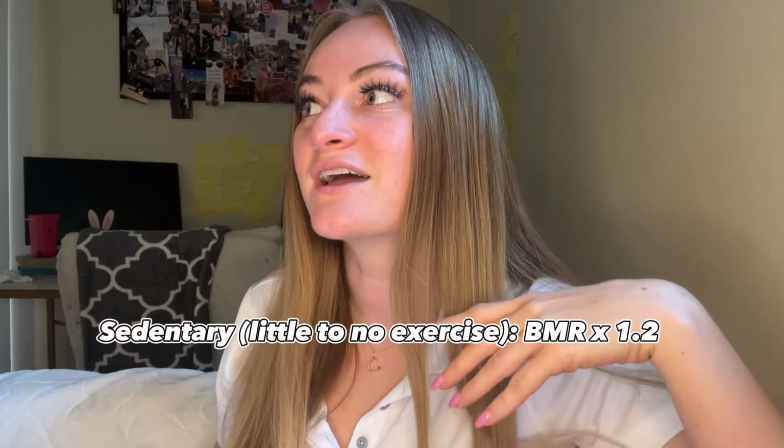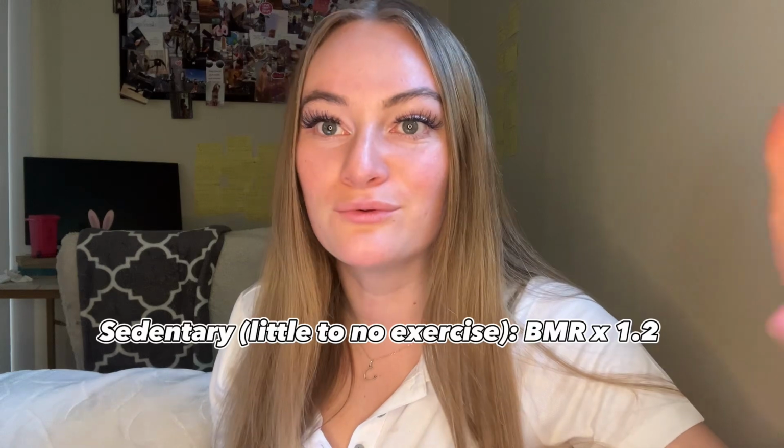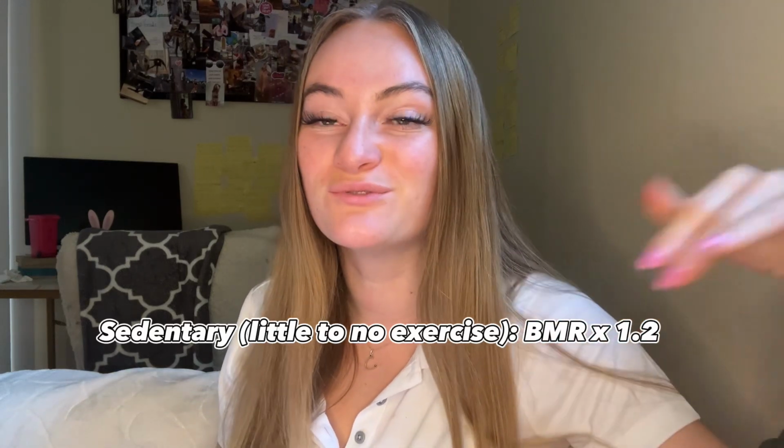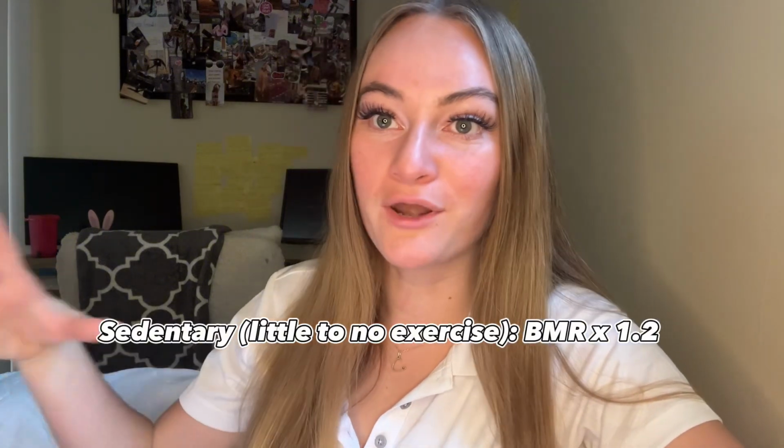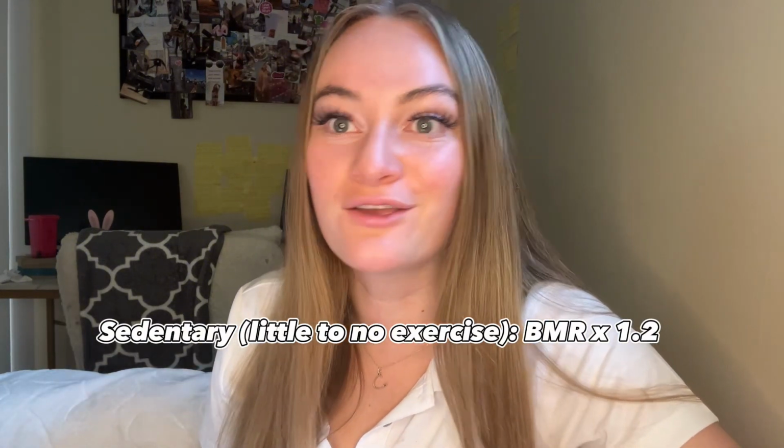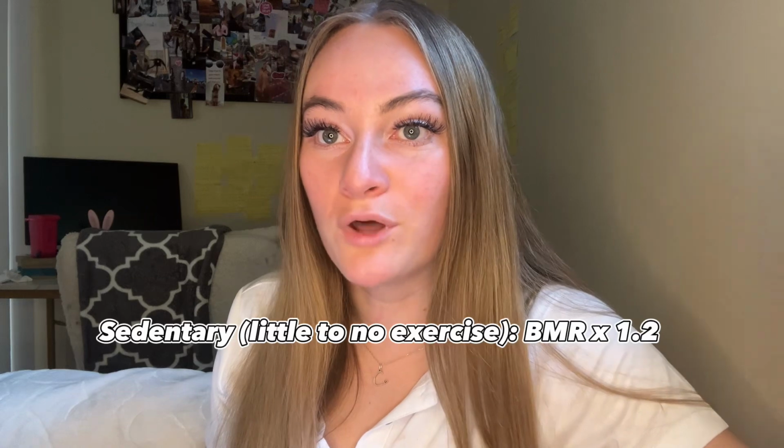So first off is sedentary. Sedentary is like you barely get up. Like you probably work a desk job and you don't exercise at all. Like the movement you're getting in a day is you going up to your fridge and getting food out of it and going to the bathroom. That number is going to be 1.2.